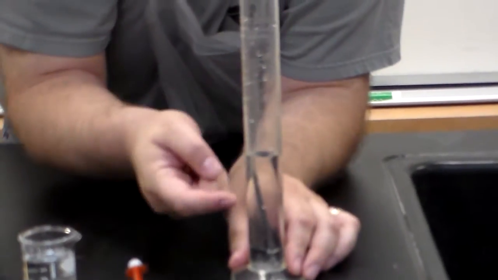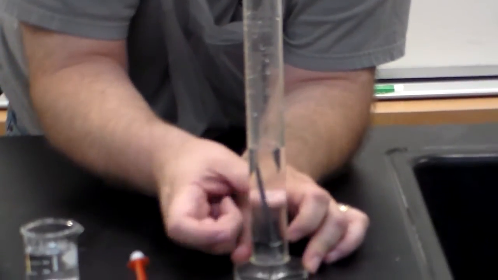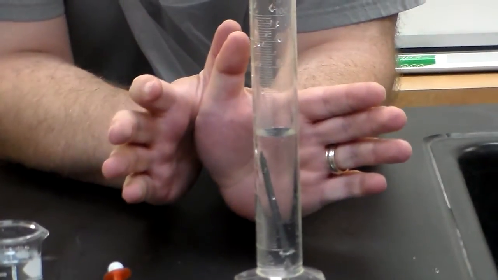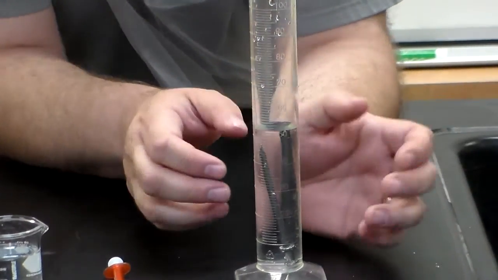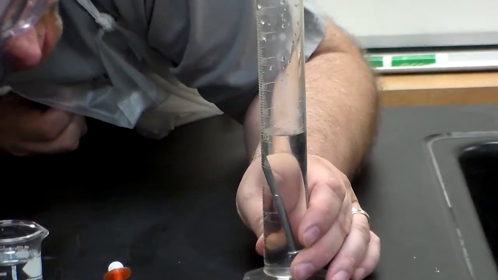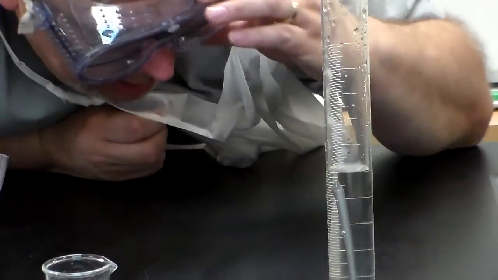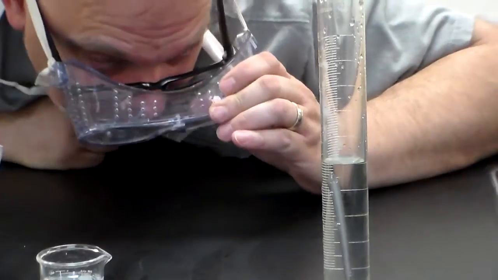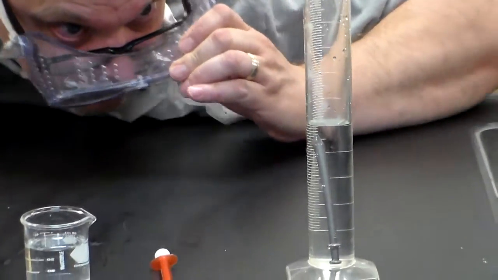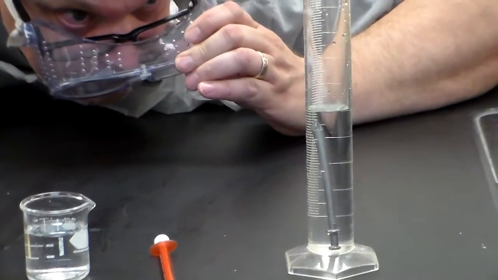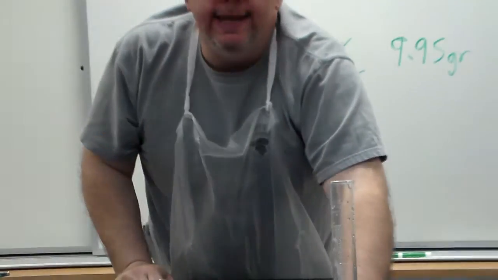Now it's really important that you don't have any air bubbles here in the cylinder, because that will throw off your volume results. So now we can go ahead and take a look. It was at 50, I'm sorry, not 100, 51, 52. It's in between 52 and 53.